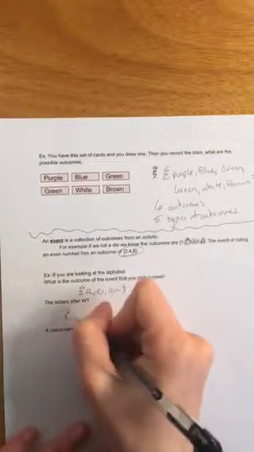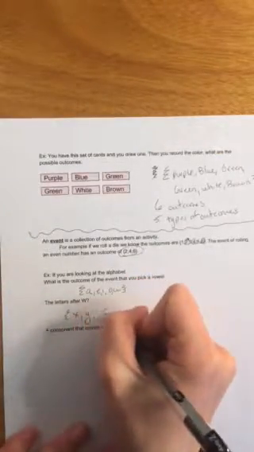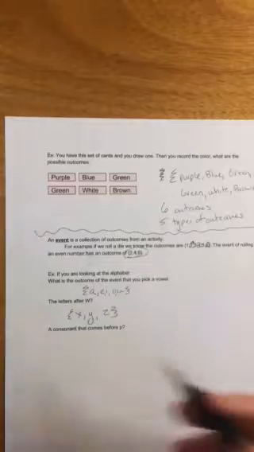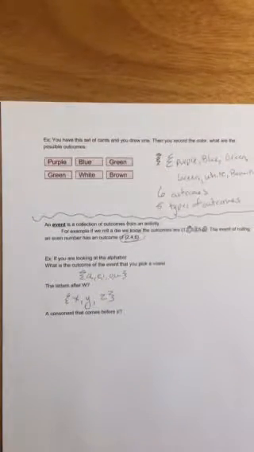Okay, so if you're looking at an alphabet, what is the outcome if you pick a vowel? That would be A, E, I, O, or U. We're going to skip the whole Y issue right now. Okay, what about the letters after W? W, X, Y, and Z, right? So this is the event. These are both events. A consonant that comes before P.